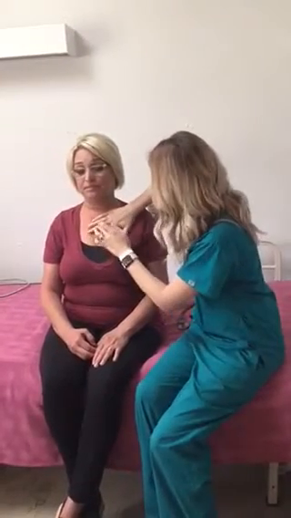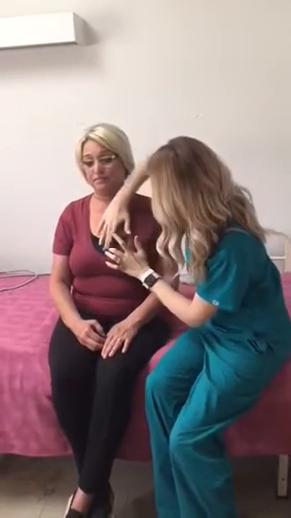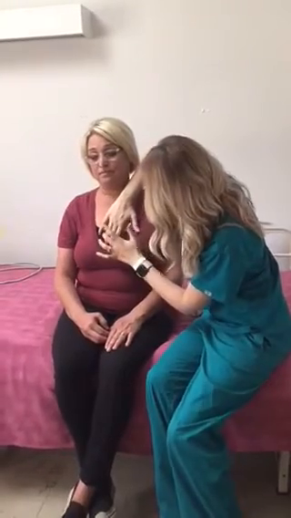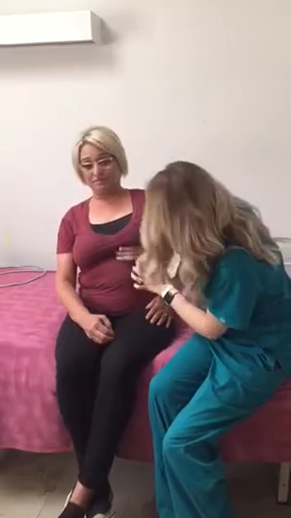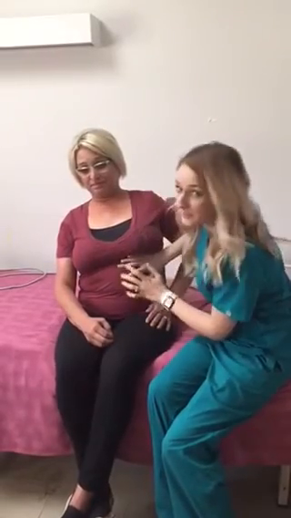So next I'm going to use percussion to determine the heart size. So I'm going to begin here. And then I'm going to go under here. Okay.